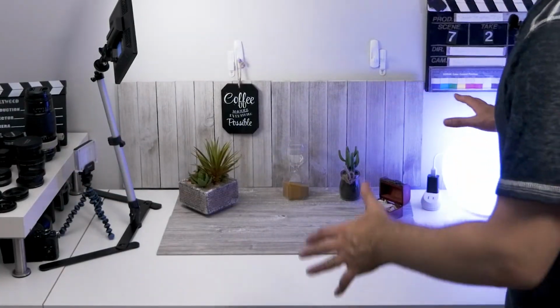So I'm going to show you what I'm doing. Hopefully it'll help you, elements of what I'm doing. Maybe you can take elements out and help yourself and all that stuff. So let's get started. As mentioned, this is the space right here.